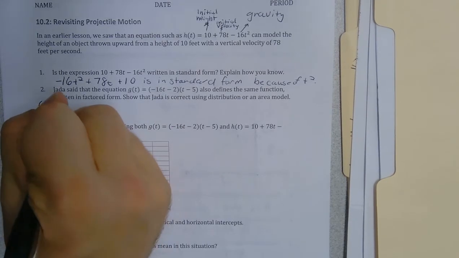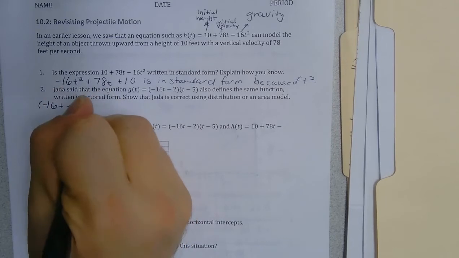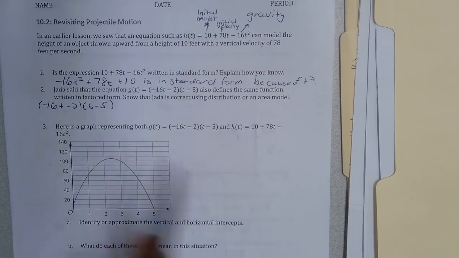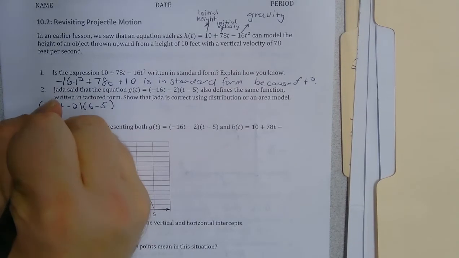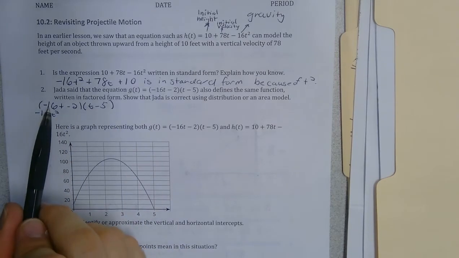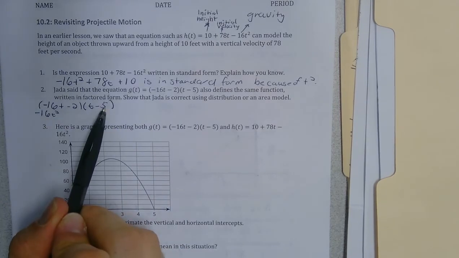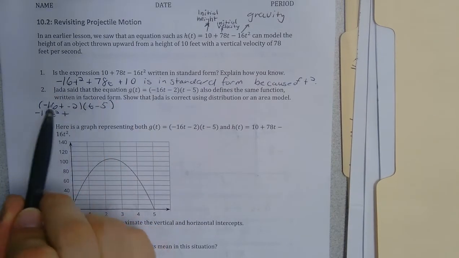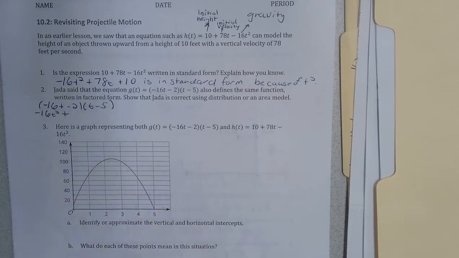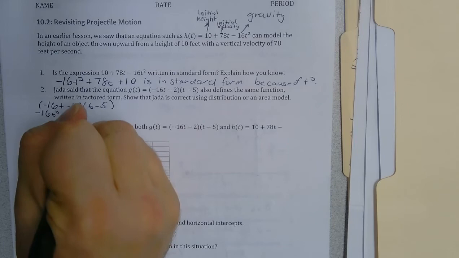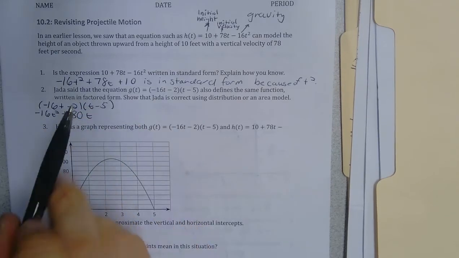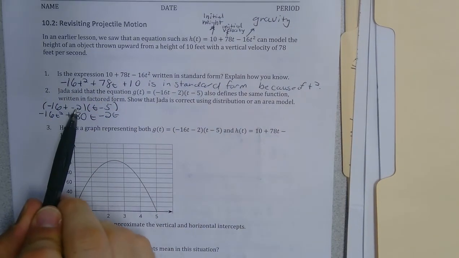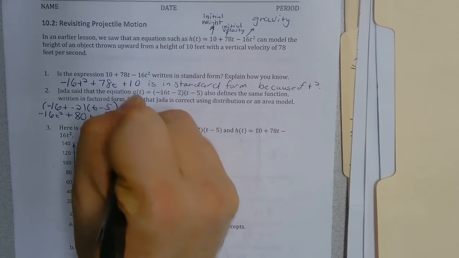We have negative 16t minus 2 times t minus 5. So if I go negative 16t times t, I see that we get negative 16t squared. And then negative 16t times negative 5, we're going to add 16 times 5. I go 10 times 5 is 50. 6 times 5 is 30. So I'm going to add 80 because 50 plus 30 is 80. So plus 80t. And then negative 2 times t would be minus 2t. And then negative 2 times negative 5 would be plus 10.